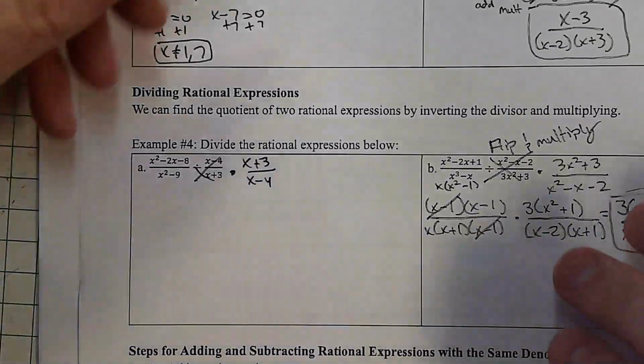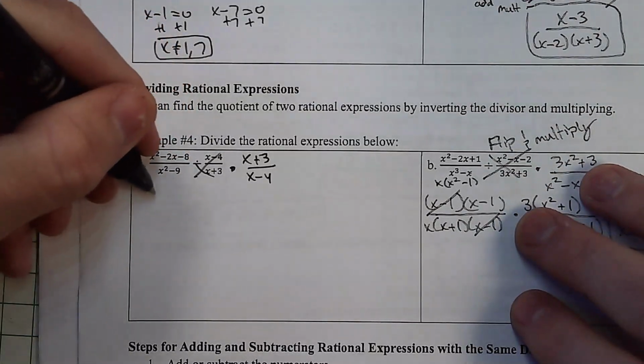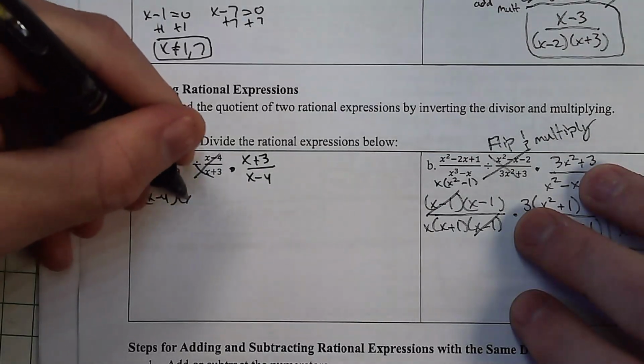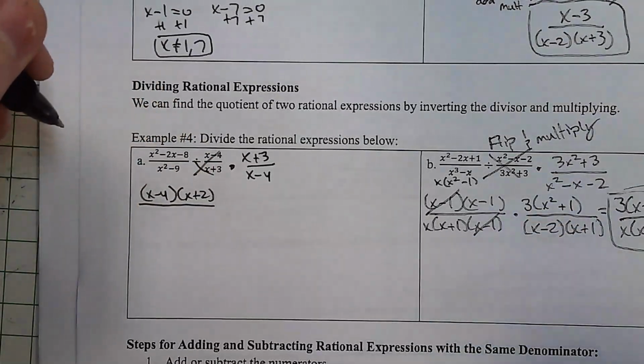Okay, then we factor what multiplies -8, adds -2. I'm going to rewrite this down here. -4 and +2. Kimber, x squared minus 9. How's that factor?